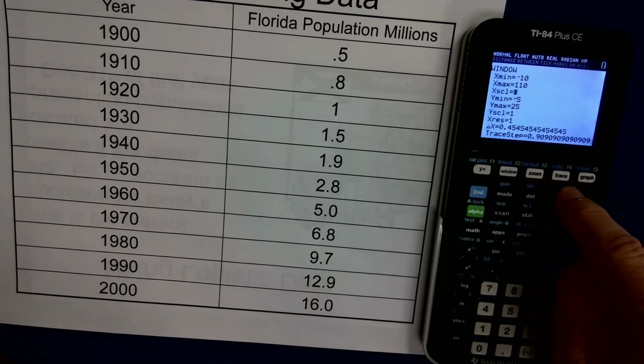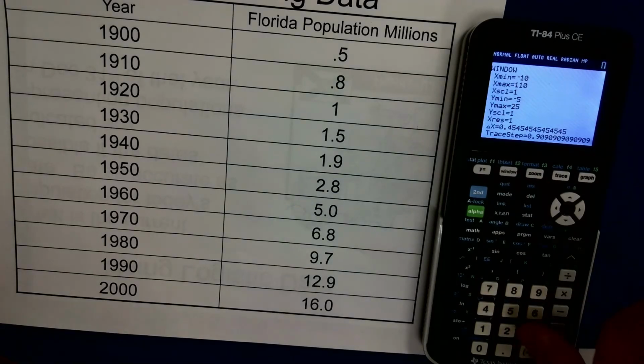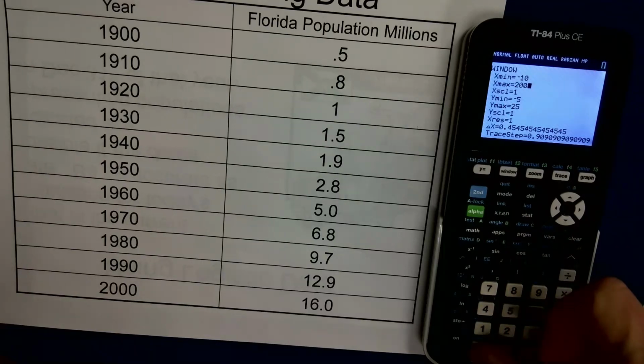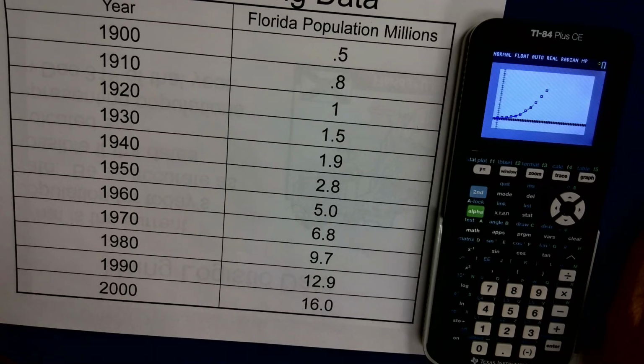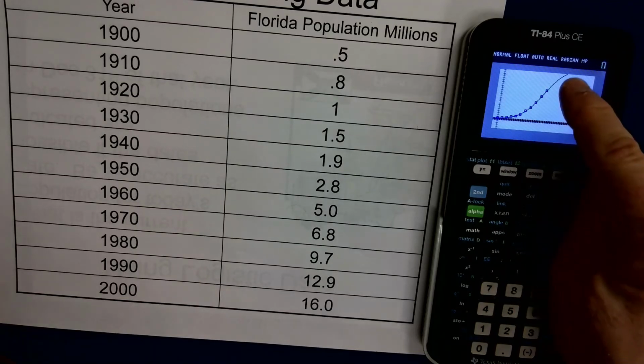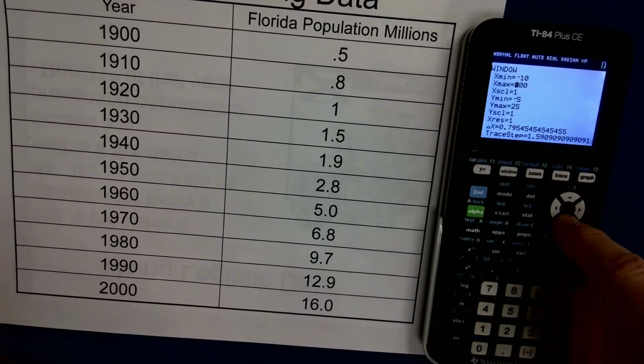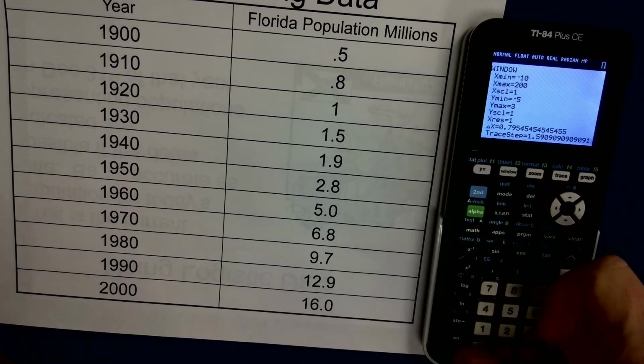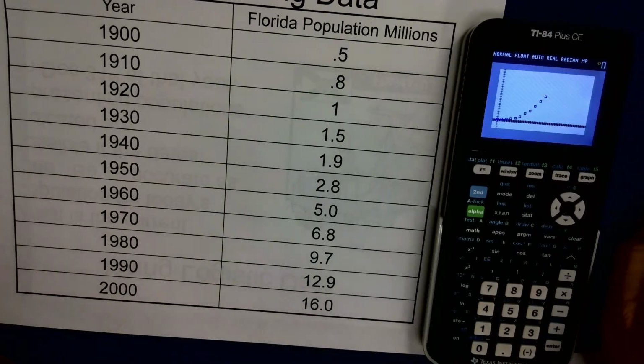Cool. I'm going to go to my window now. I'm going to go to X max. I'm going to go out to, I don't know, like 200. And when I do that, you can see that it definitely shows it goes higher than what I have there. Window. Let's go up to 30 million people. And that's kind of what it looks like. I feel pretty good about that. So I'm like, hey, what's the population supposed to be right now? Let's use this as a predictor.